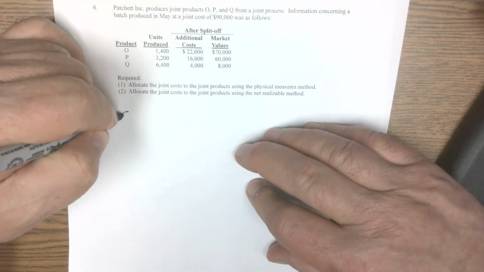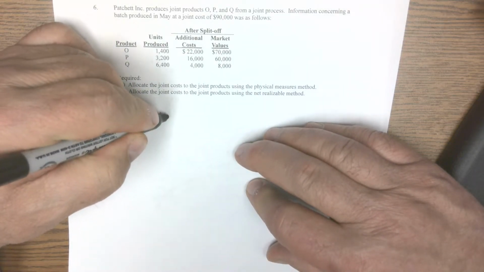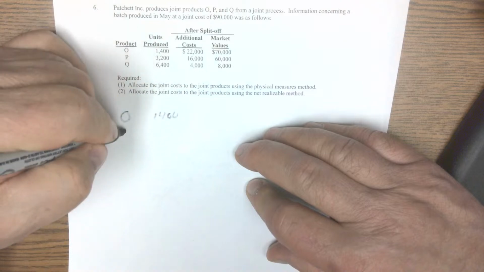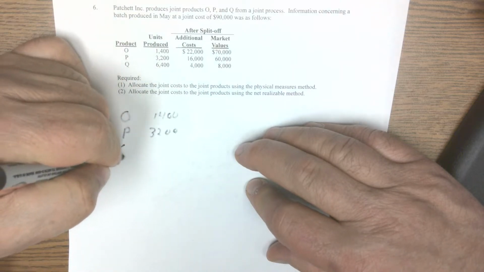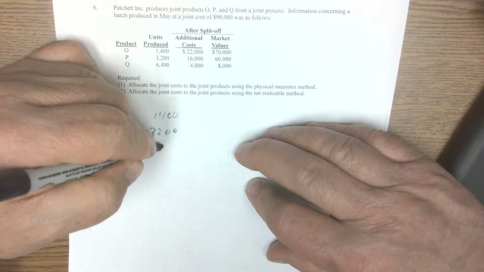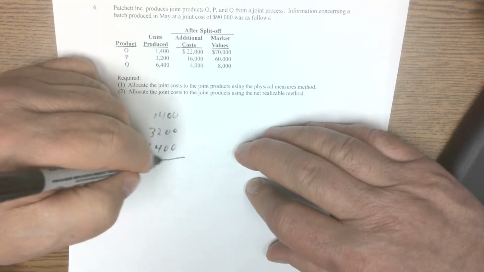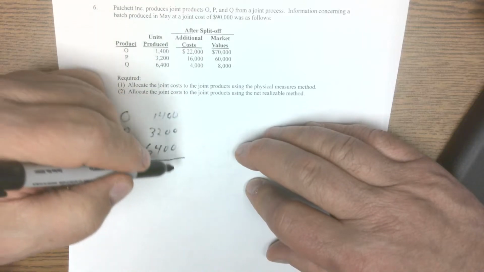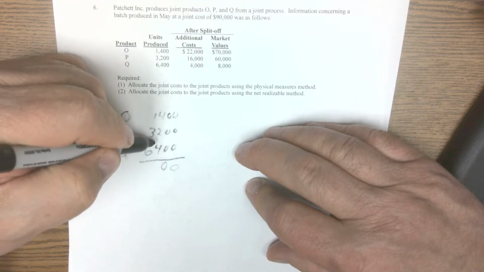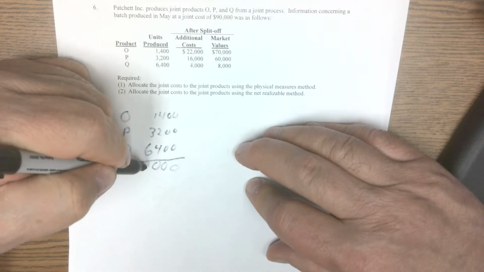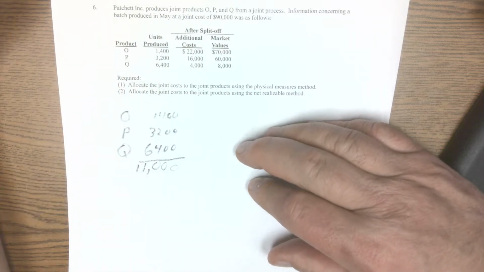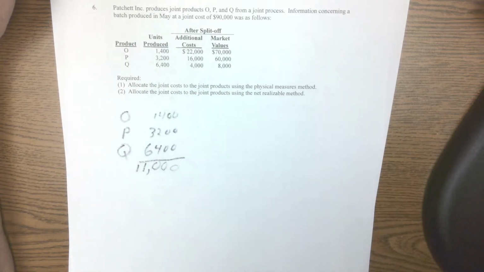So here we've got O is 1,400, P is 3,200, and Q is 6,400. Add that all together, and we get 11,000. All right.